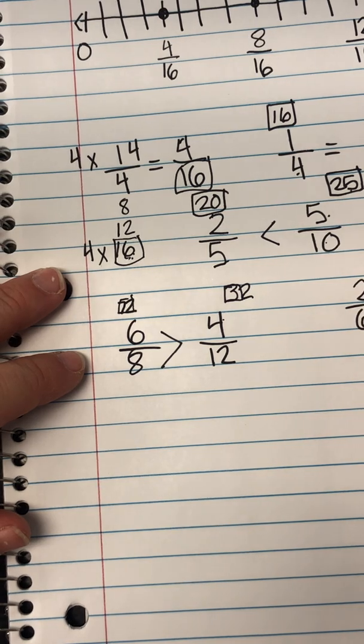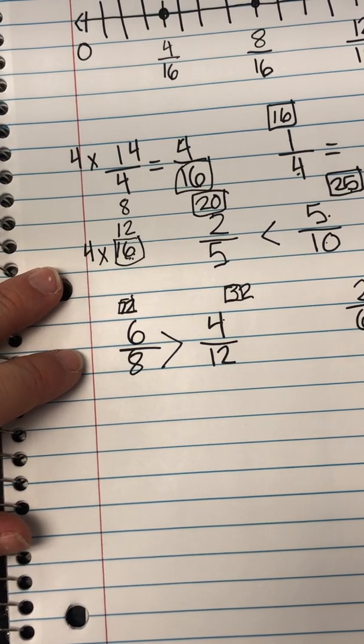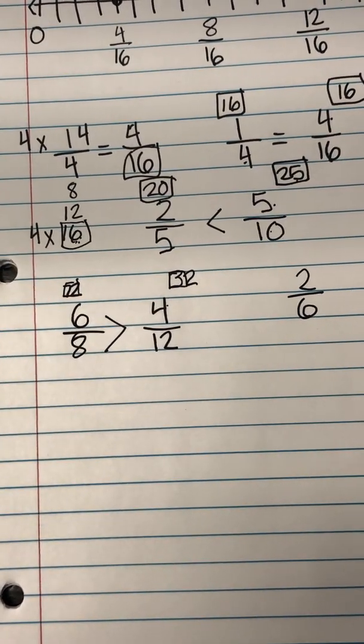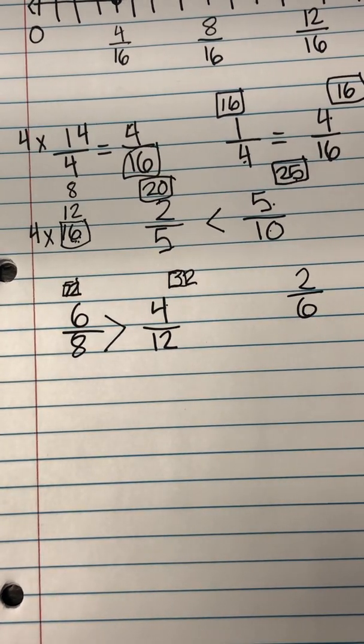Why do we need paper? Yeah, why do we need it? Because I thought I had time for you guys to do some. Maybe. Because you never know.